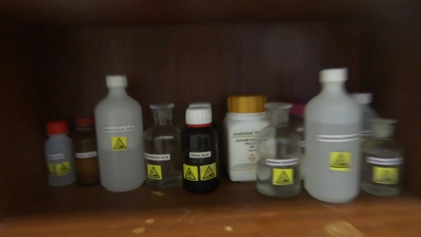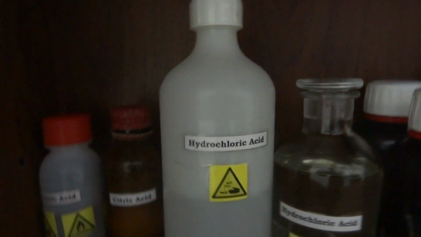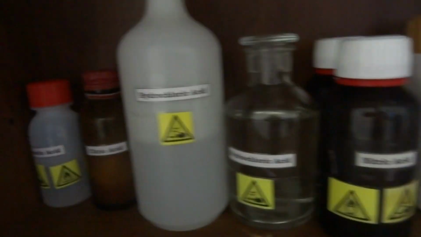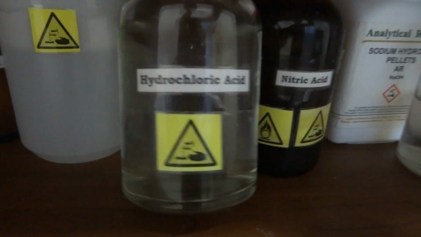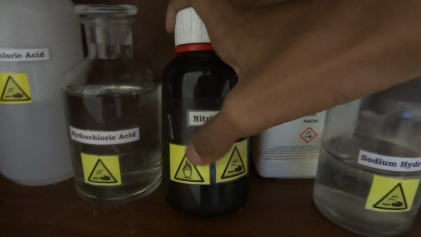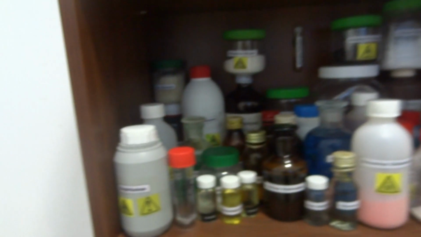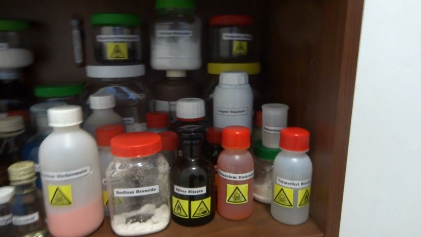When we go to the acids and alkalines over here, you can see that there are acids: acetic acid, citric acid, hydrochloric acid, nitric acid. This hydrochloric acid over here has the label and the corrosive sign. This nitric acid has the corrosive sign as well as the oxidizing sign. Sodium hydroxide, ammonium hydroxide, lithium hydroxide, potassium hydroxide, they all have the corrosive sign. When we go down, here are my organic and inorganic chemical compounds.